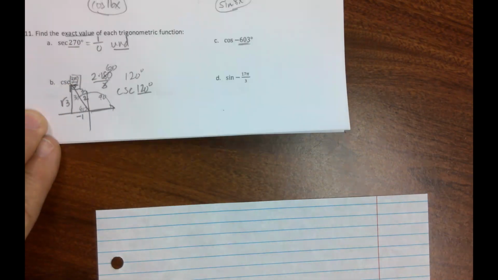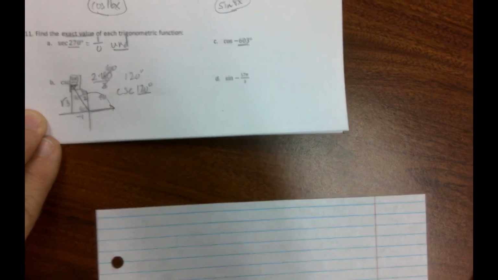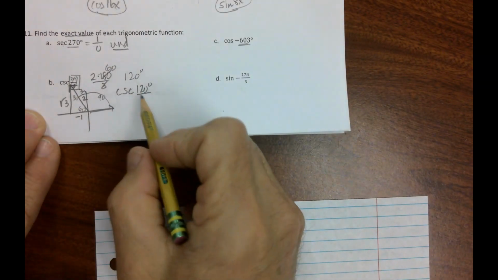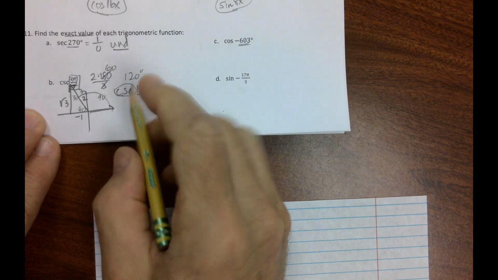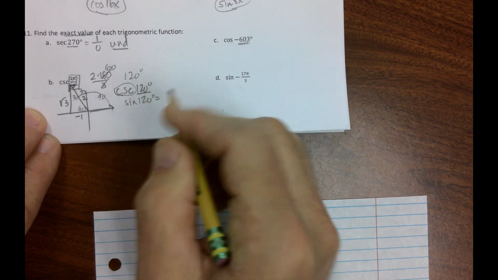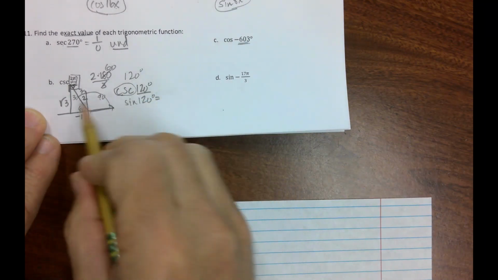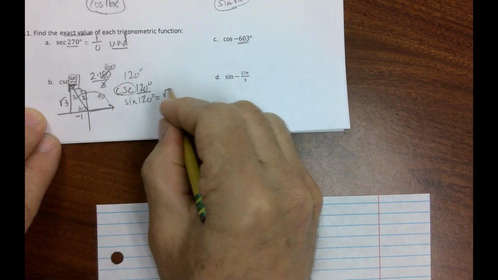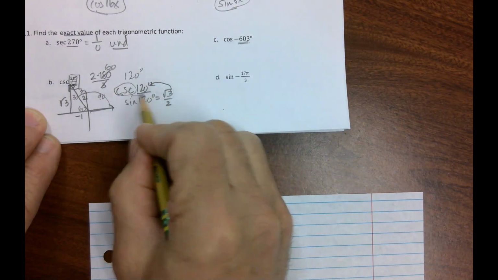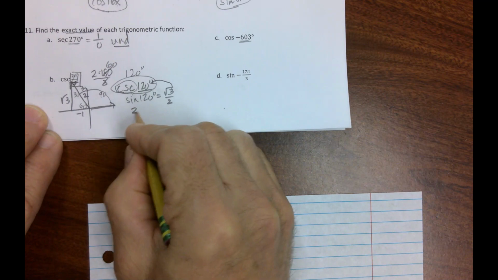So, what is the reciprocal of cosecant? It's sine. So if we find sine of 120 degrees and just flip it, then we're on a good road. Sine is opposite over hypotenuse, but we need to flip this to get cosecant. So that would be 2 over the square root of 3.